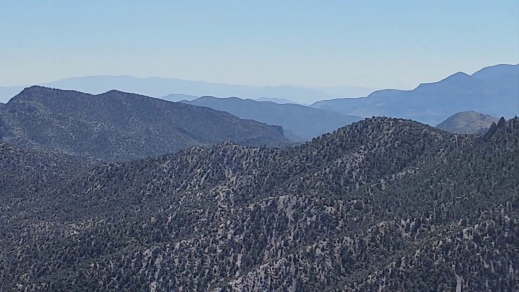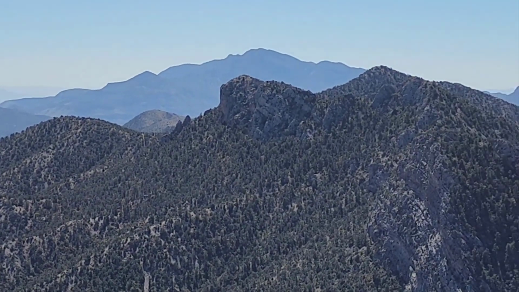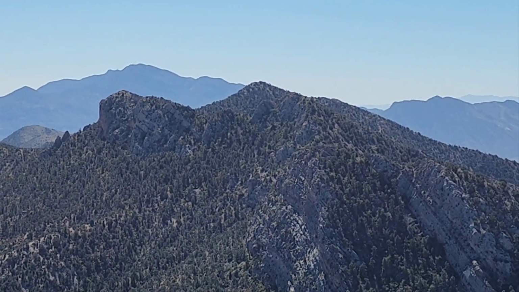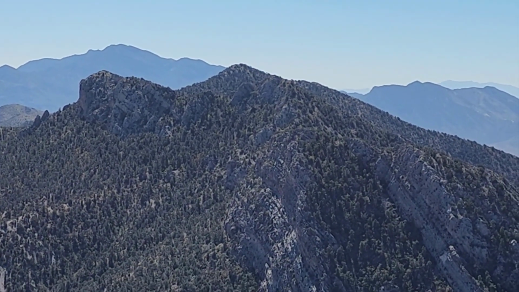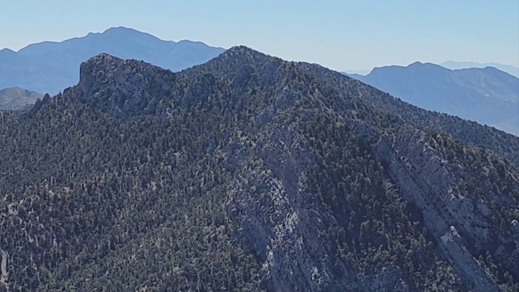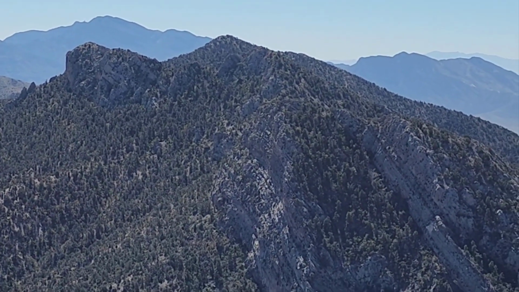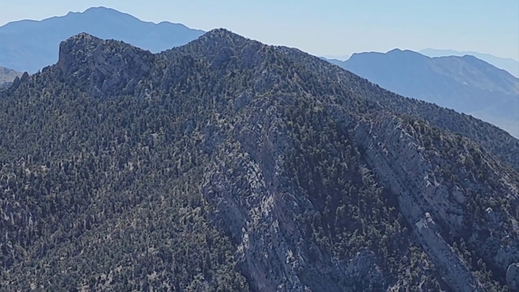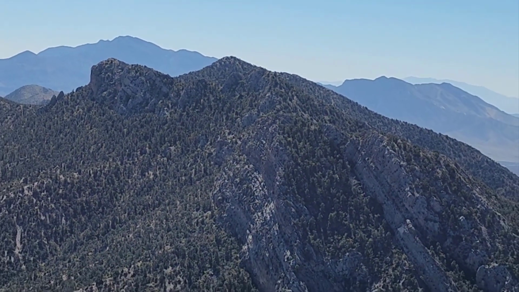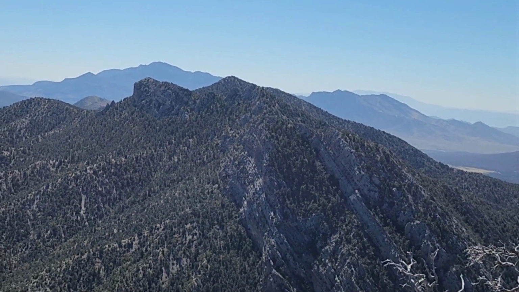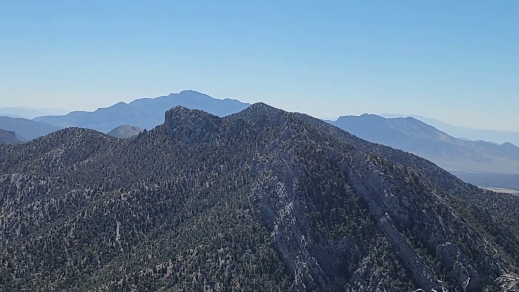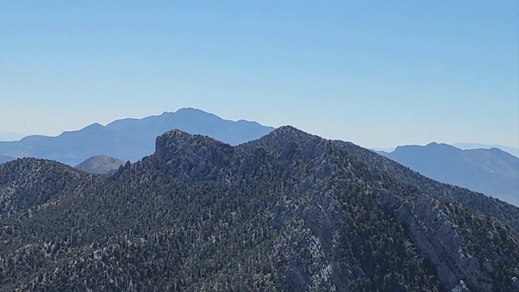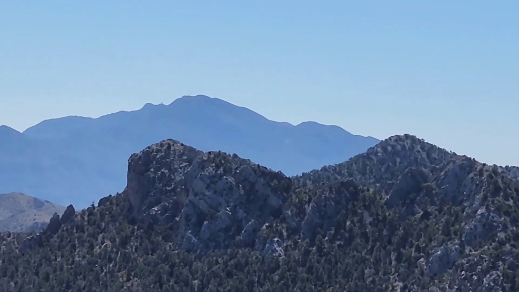And then over in this direction, we're looking across Rocky Gap Road to where the Wilson Ridge continues, and you can see it's just as steep and cliffy on the other side of Rocky Gap Road as it is on this side. And then in the distance beyond is Potosi Mountain.